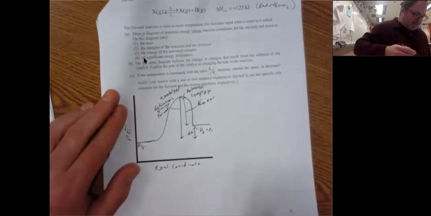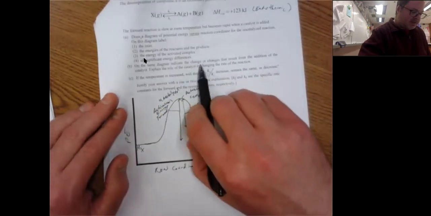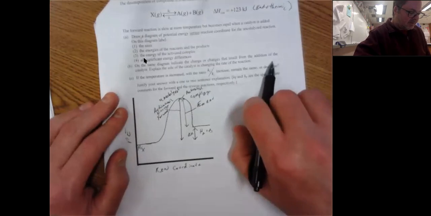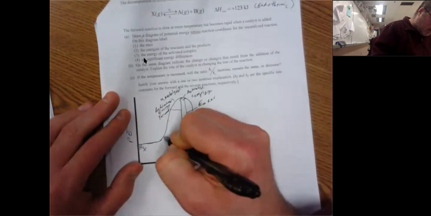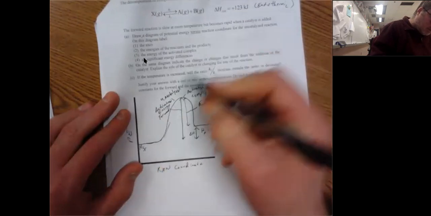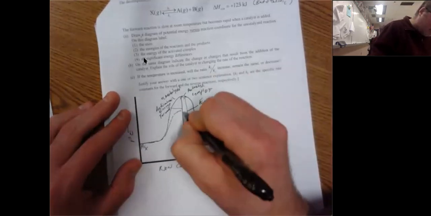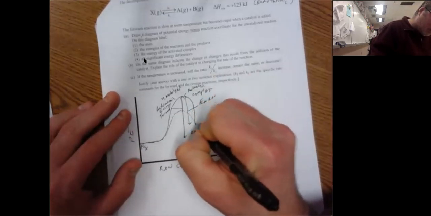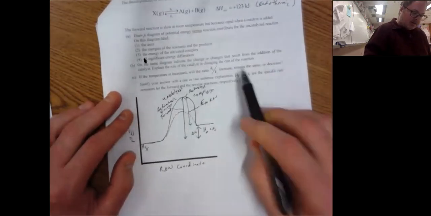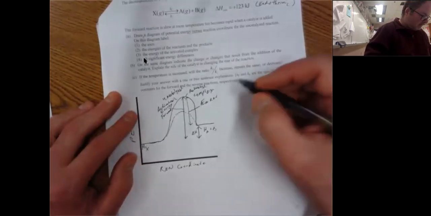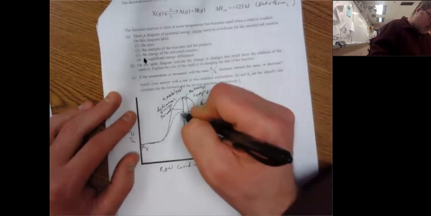So the next, it says, on the same diagram, indicate the change or changes that result from the addition of the catalyst. Explain the role of the catalyst. So basically here, we would start to do some type of dotted line. Again, this is a generic diagram. We don't need certain amounts or anything like that. And then we would sit there and explain the role of the catalyst. Actually, it doesn't ask us to, I'll go ahead and put it here.